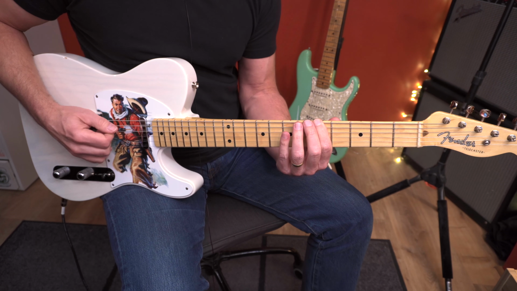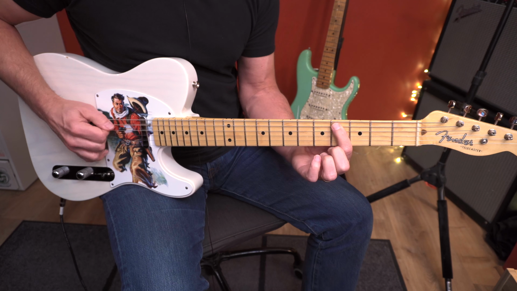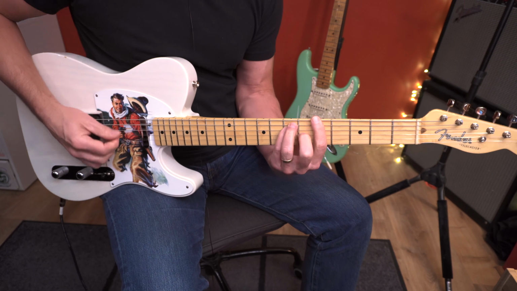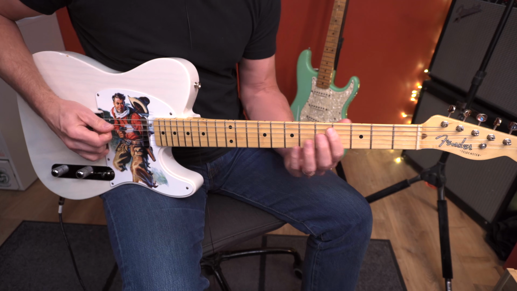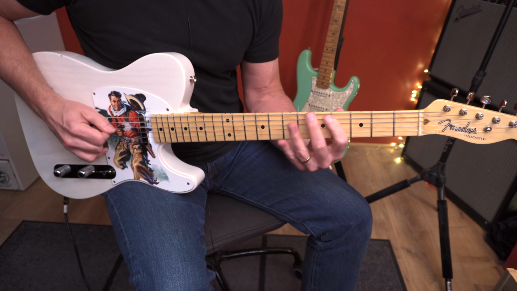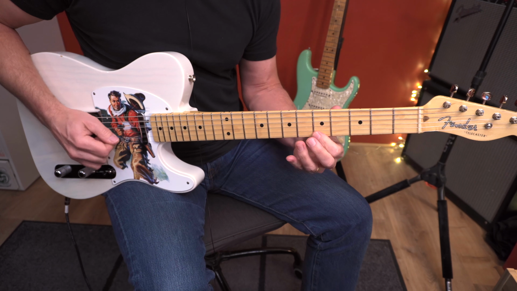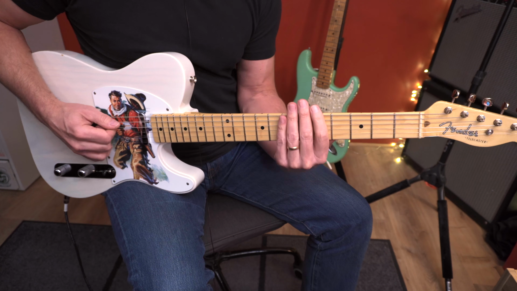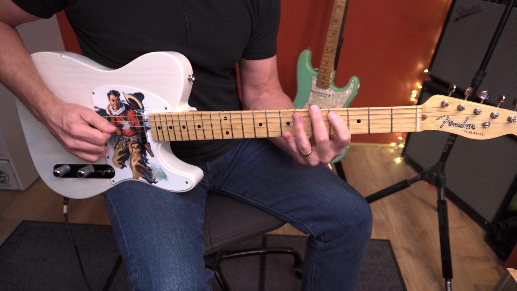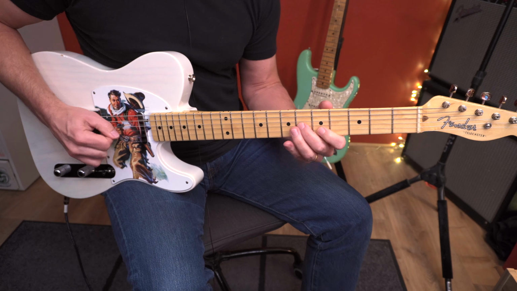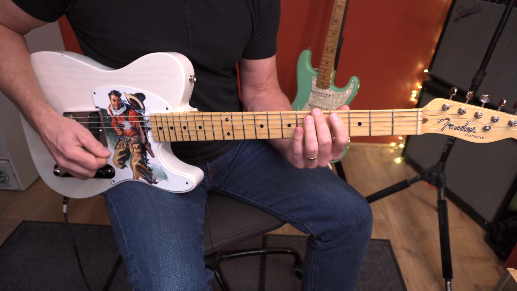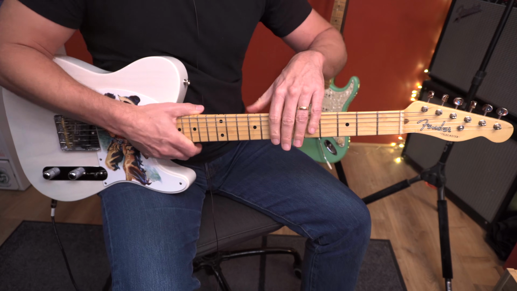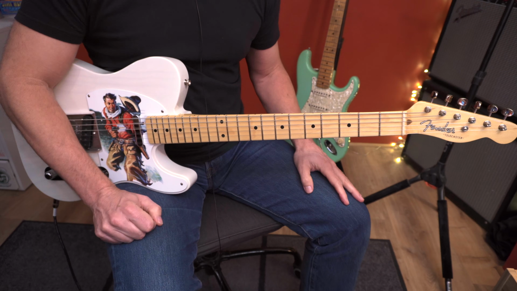I'm going to add one note in because I want it. It's this third. I'm going to add that note in, but I'm going to play all the other notes. All these notes are going to stay the same. I'm just going to add this one in. Watch how this sounds. That is a 2-octave A major arpeggio. All my information's right here.